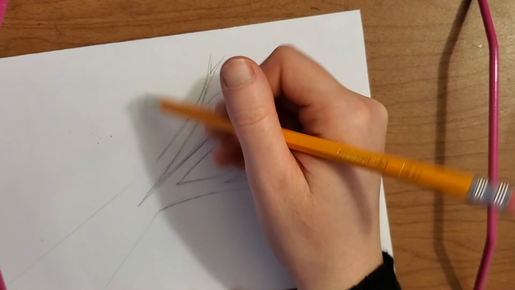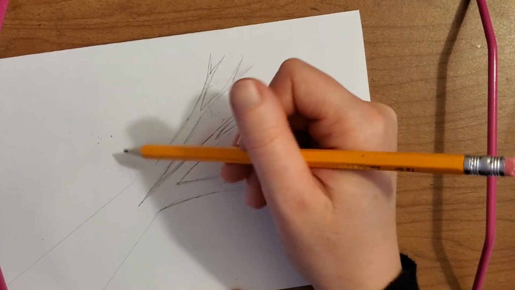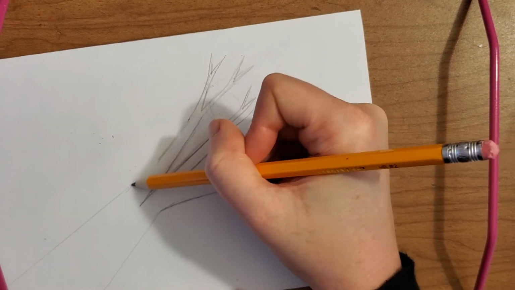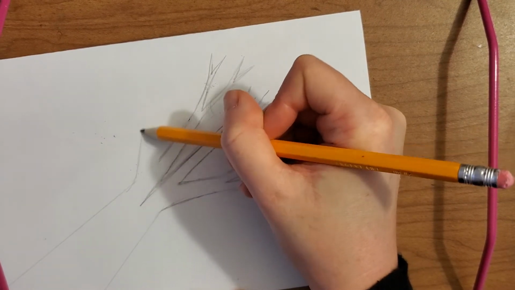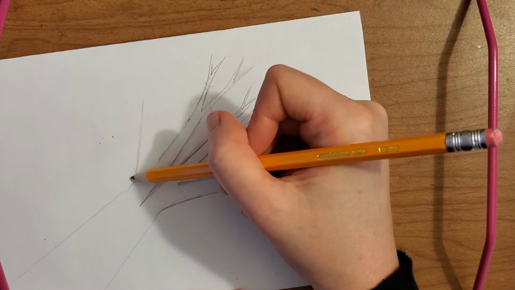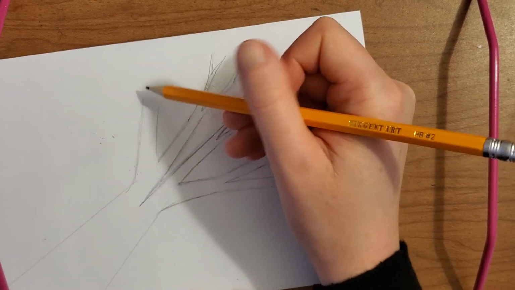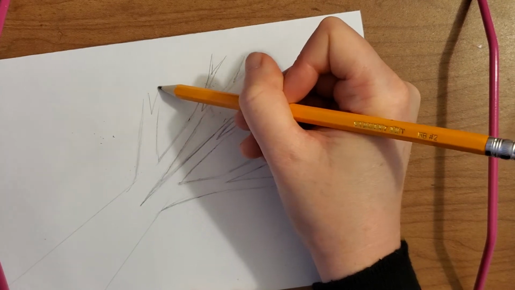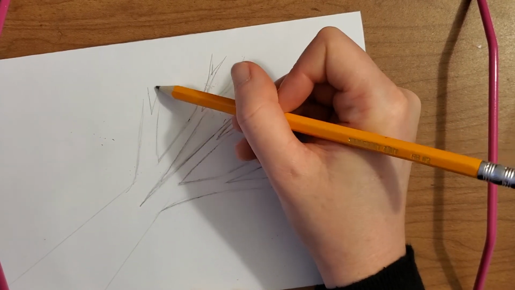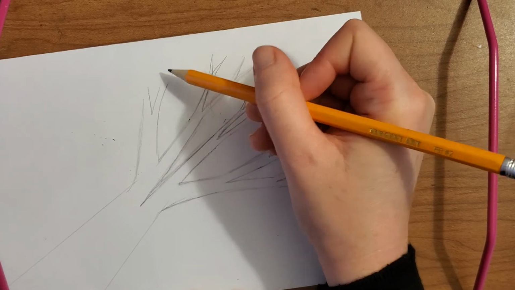And then I'm going to do one branch that kind of goes this way. All right, so I'm going to bring this off of my trunk this way. Going to bring this line up, right? Create a shallow V, just because I'm running out of room here.